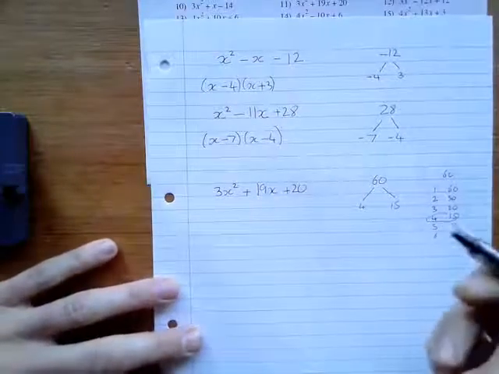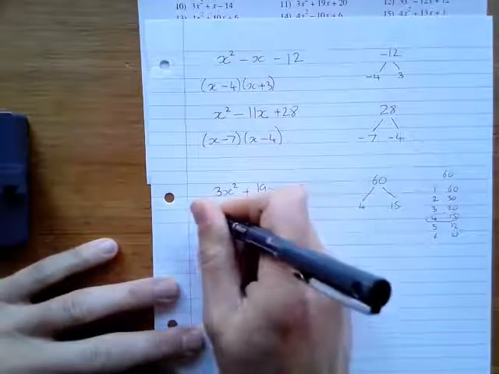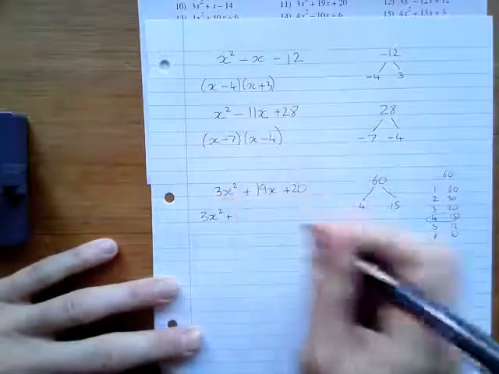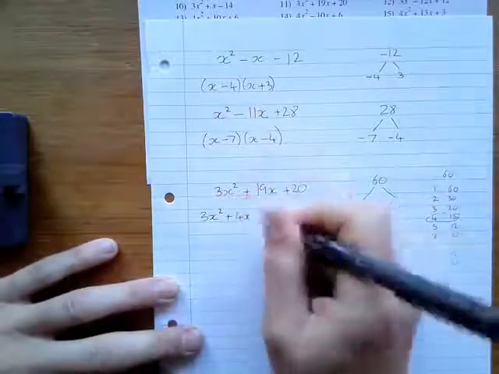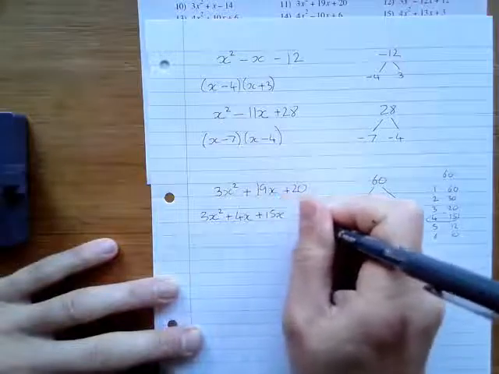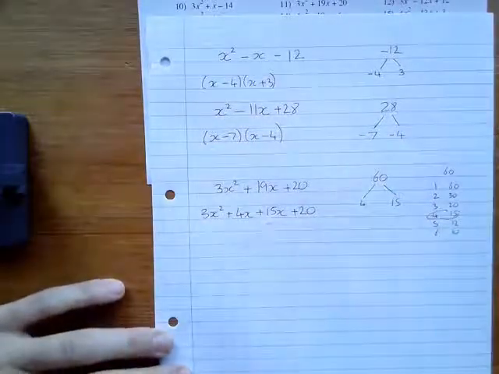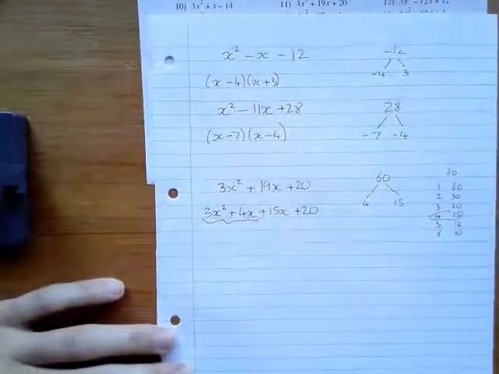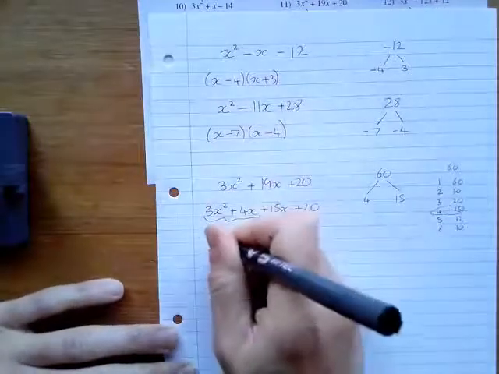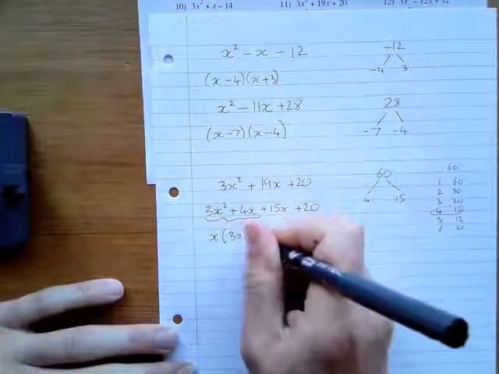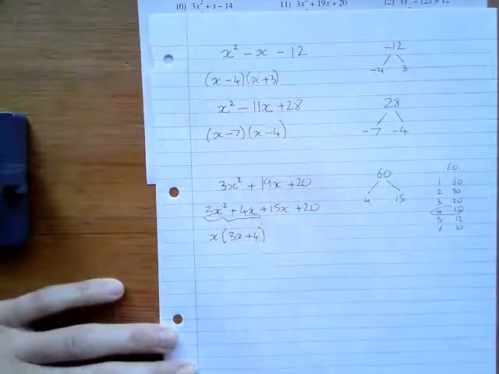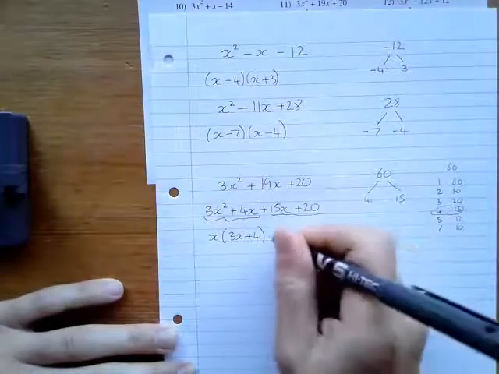And then what we did was we wrote something like 3x squared plus 4x plus 15x plus 20. So we split up the 19 into two separate ones, and then we would factorise that into a single bracket, an x to come out there, and we would factorise that into a single bracket.